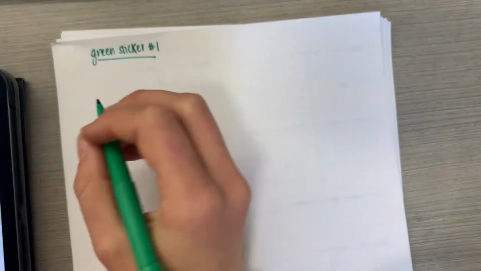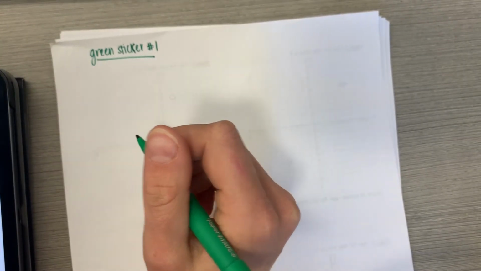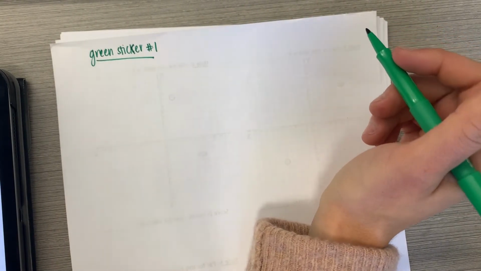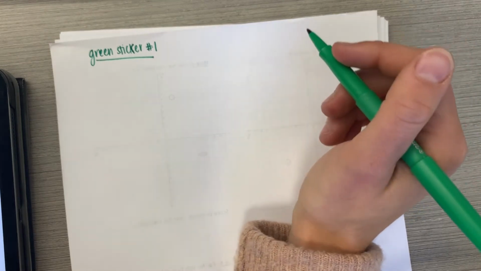All right, this is the first green sticker problem. Lucky you. This is pretty different than what we've done before, so if you're struggling, that's okay.